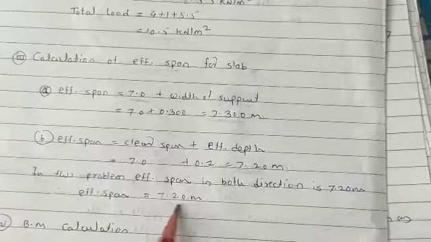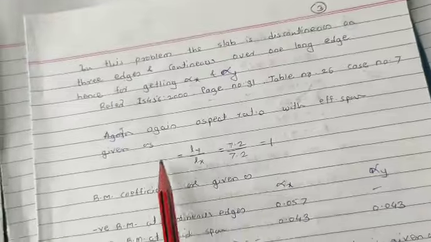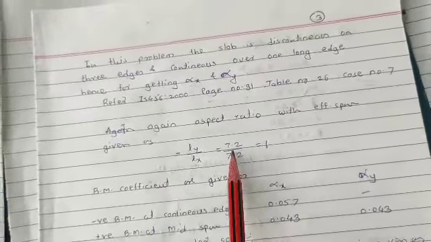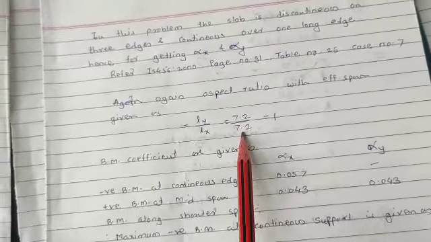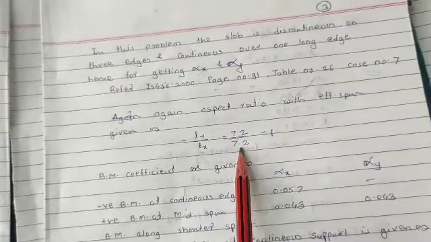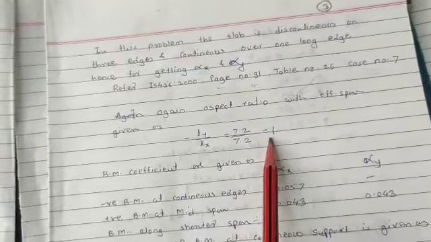So the effective span we are considering is 7.2 meter. So this aspect ratio is Ly upon Lx. The effective span along the y direction will be 7.2. Effective span along the x direction is also 7.2. So what we are getting: Ly by Lx is equal to 1.